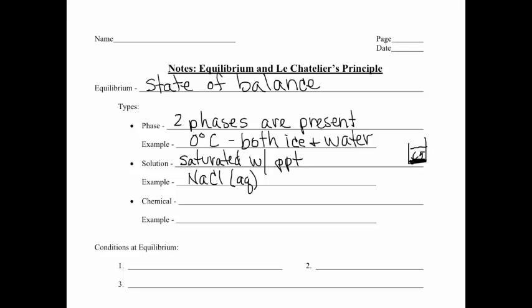All right, another example, and the one we're going to spend the most time talking about, is chemical equilibrium. And chemical equilibrium, it's important to understand that what's equal is the rate. So the rate of the forward reaction and the reverse reaction are equal. And we show that that's happening by having a double-headed arrow in the example.